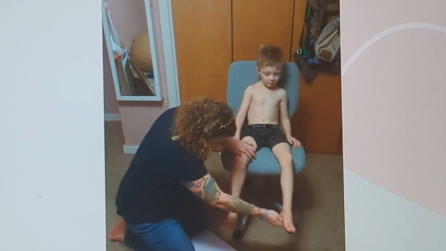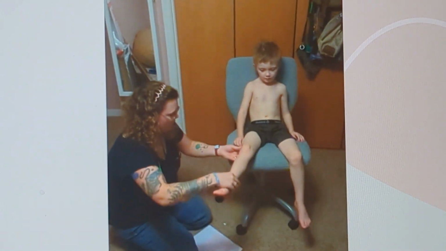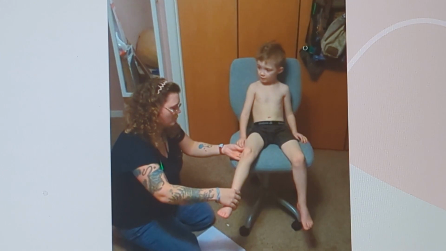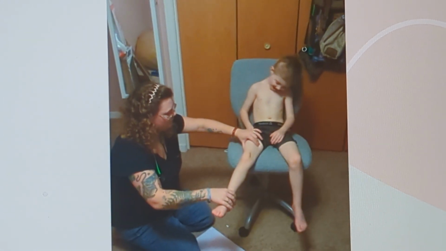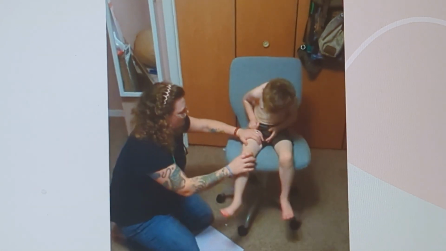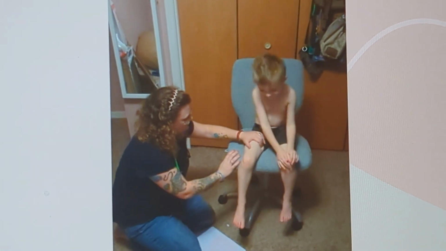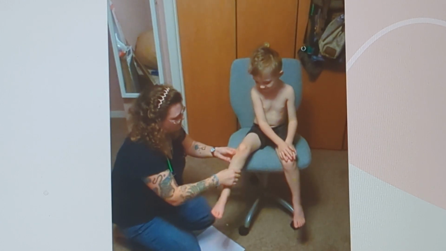Alright, and then we are going to look for the popliteal and femoral. So there's one in here. And then just sit still, please. Okay. Popliteal's back here.